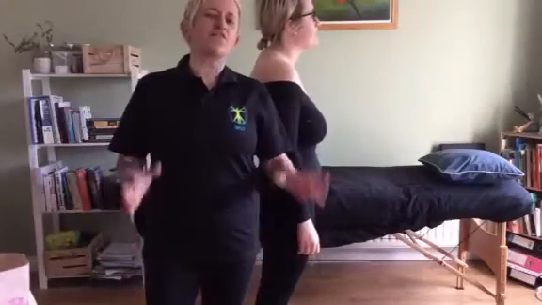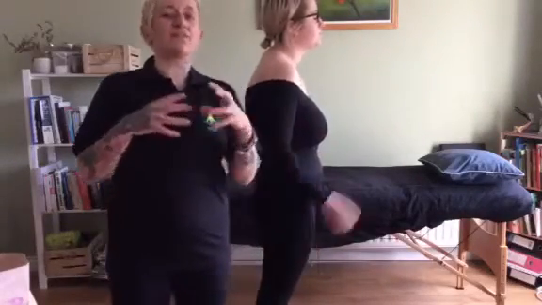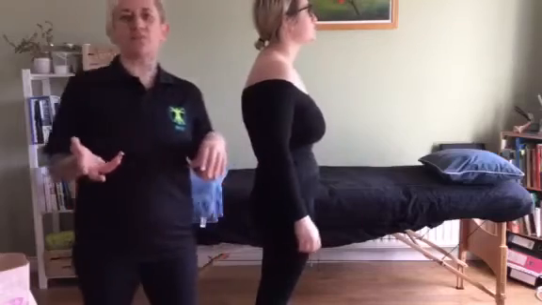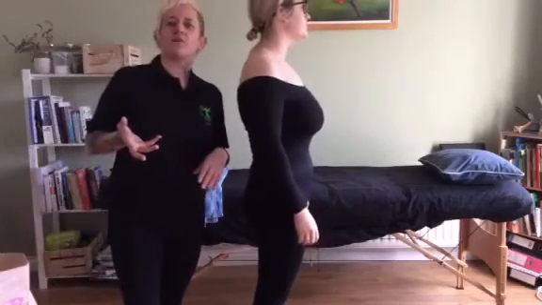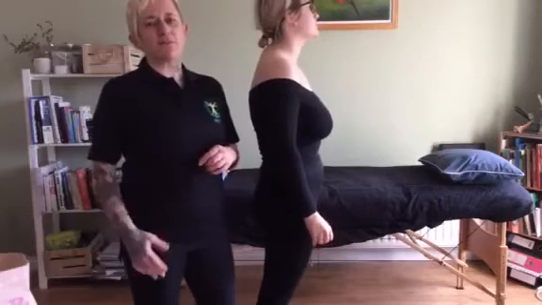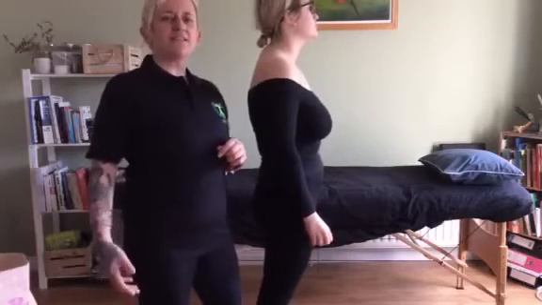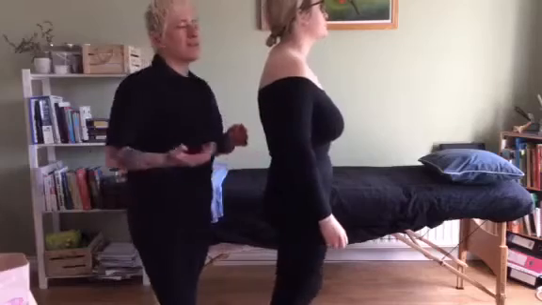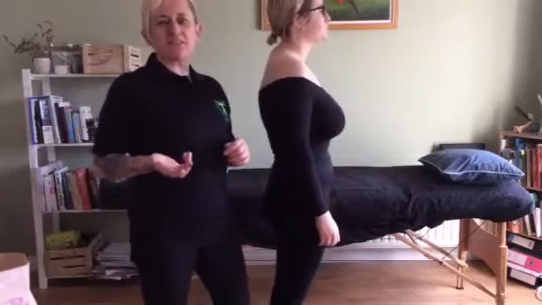Guys, welcome back. So now I'm going to explain the theory behind lower cross syndrome, because a few questions have come up on this from students. This theory is taken from Vladimir Janda's theory, and his theory is based on the postural versus phasic muscles.